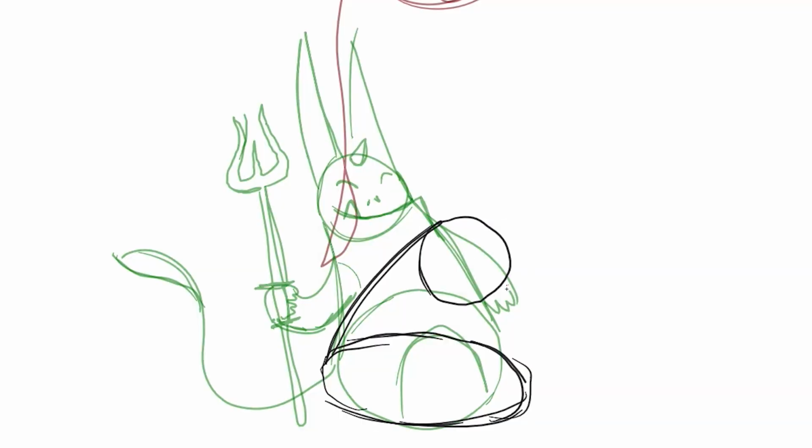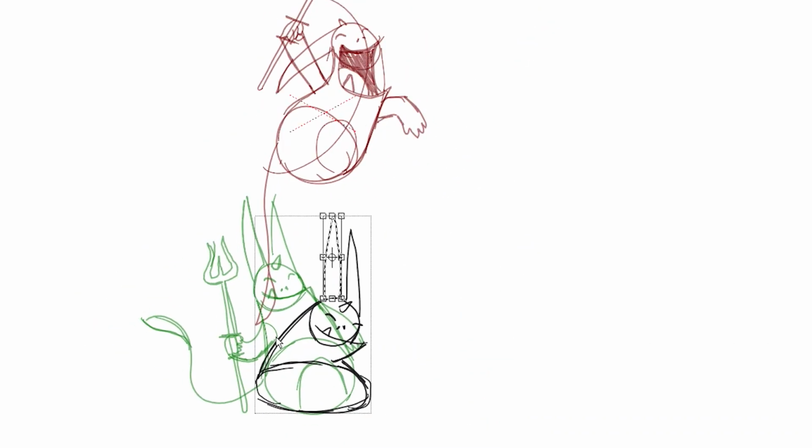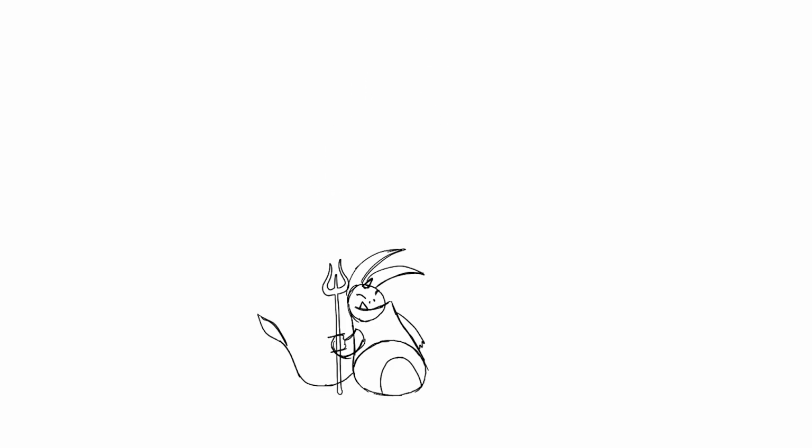In the recent lessons of our free 2D animation class, I've been walking you through the steps of a professional animation workflow, animating this little jumping monster here. This is how it will look in the end, and this is what we have got so far.